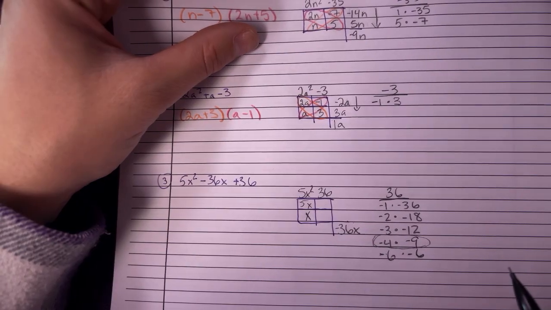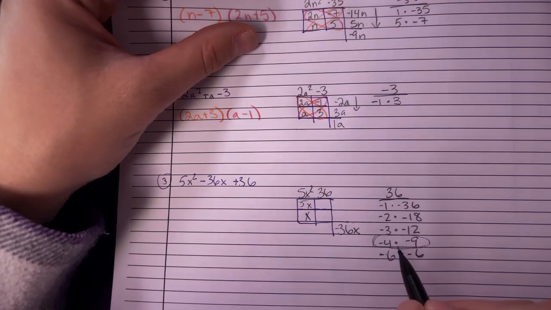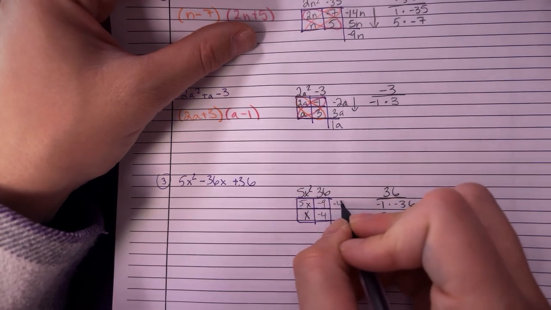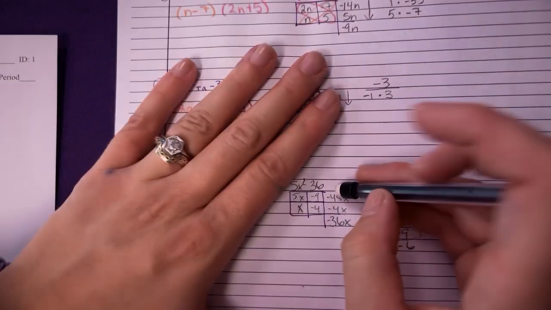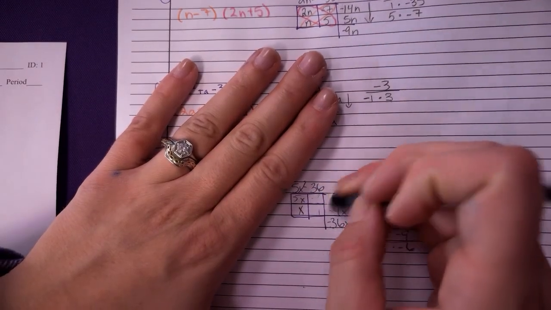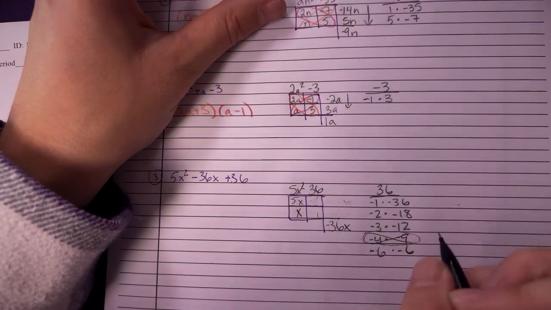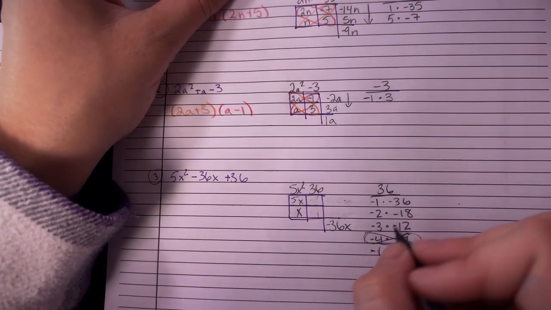I just have a feeling about it, but we'll see. Let's do -9 and -4. This is -45x, -4x. Okay, that's not going to work. And the other way isn't going to work, so I'm going to cross that one out. That is a no-go. I don't think this is going to work because 6 times 6 is already 36.